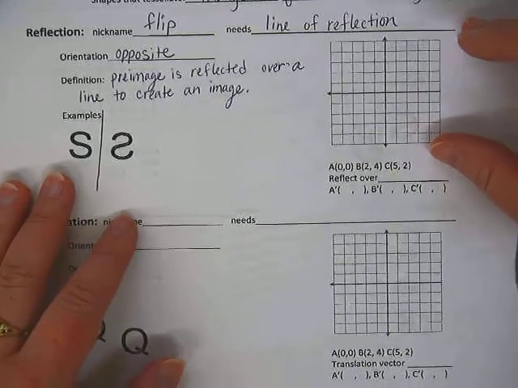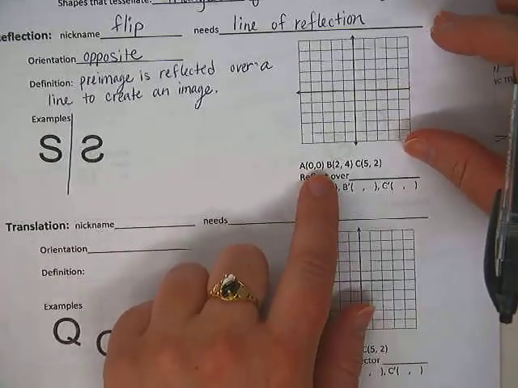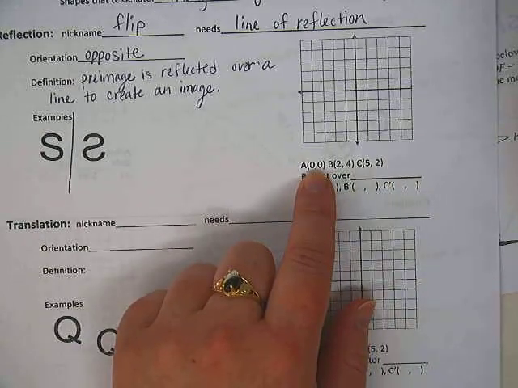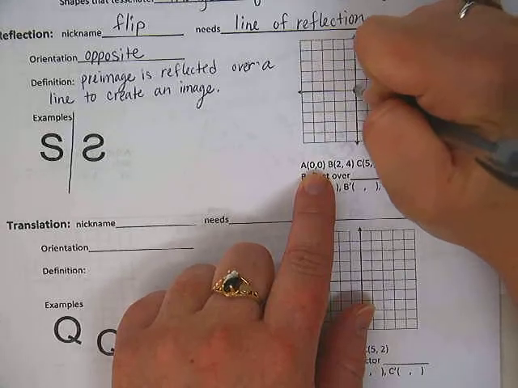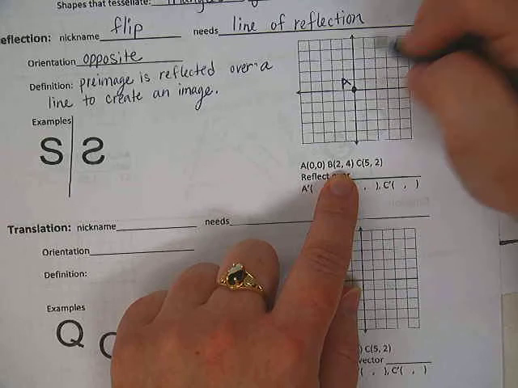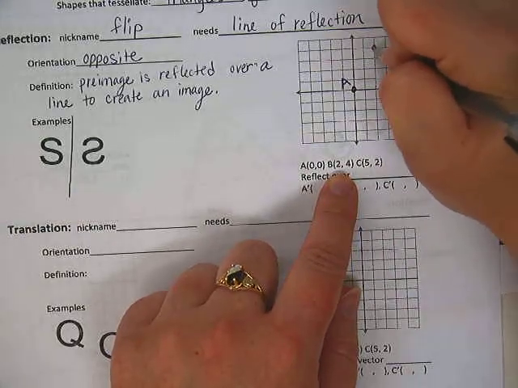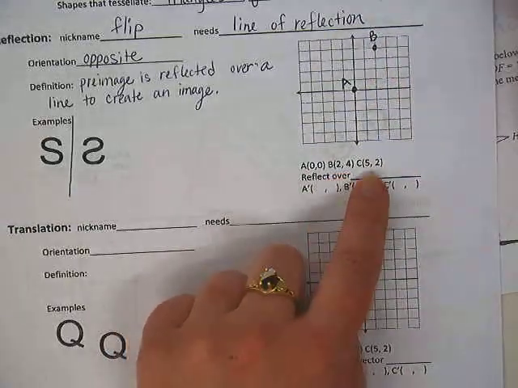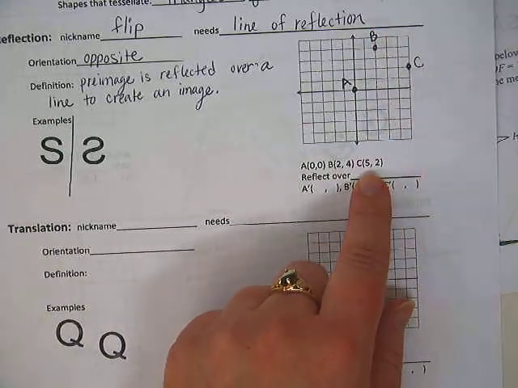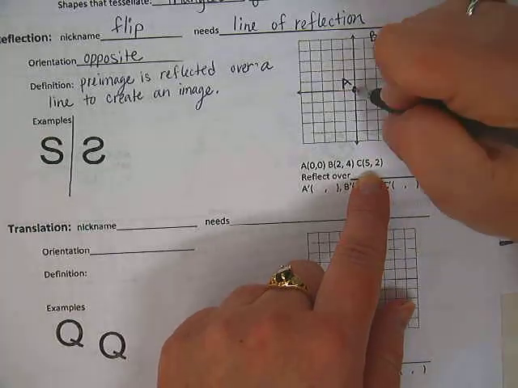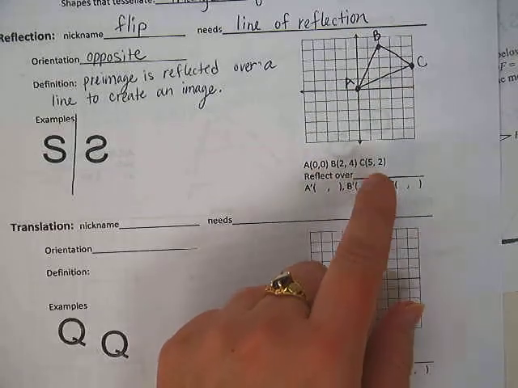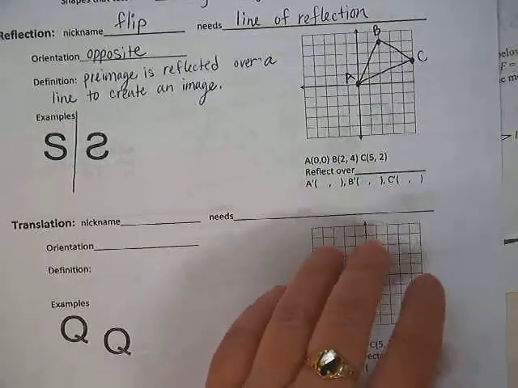We are going to do another reflection using a picture on a graph. We're going to make a triangle, and our triangle is going to be made with the point 0, 0. So let's put a point at 0, 0 and call that point A. Then point B is going to be at over 2, up 4. So there's point B. And point C is going to be over 5, up 2. So there's point C. So we have a triangle ABC, and that's our pre-image.